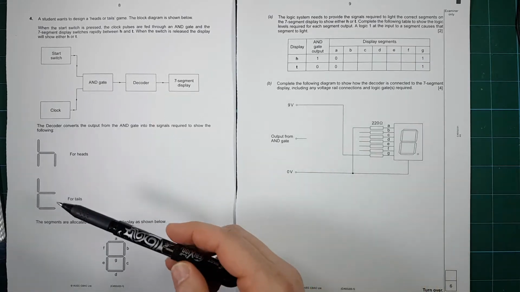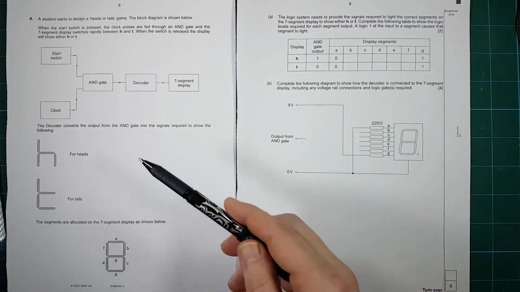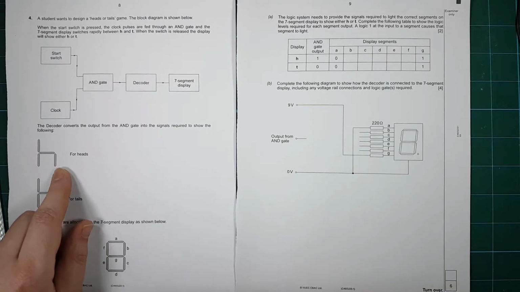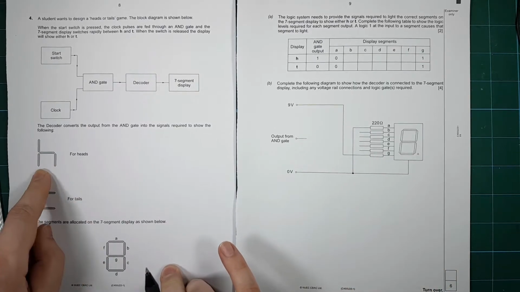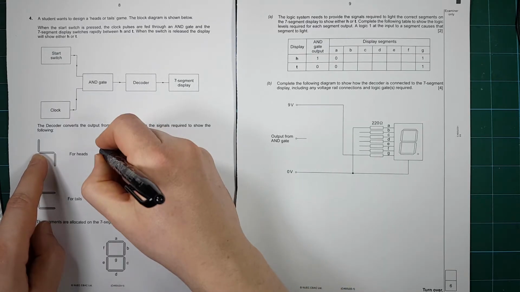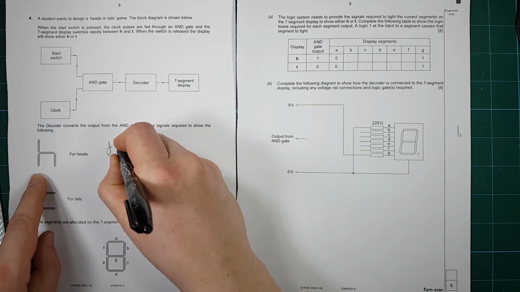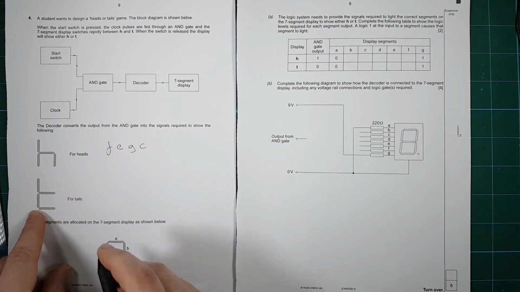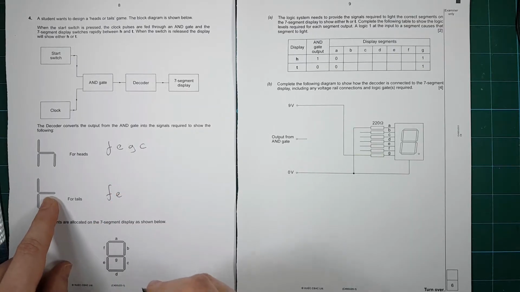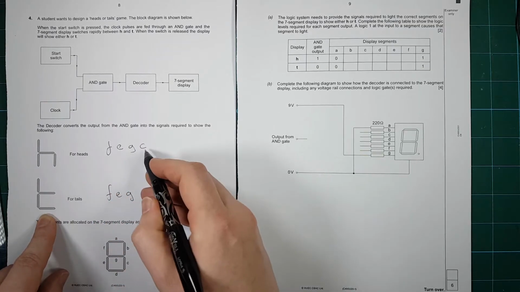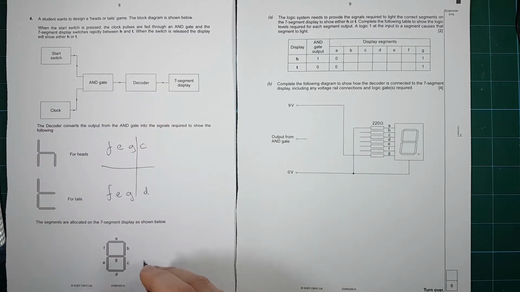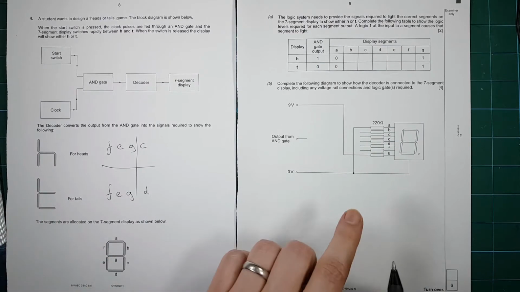Okay, in this question, it's all about a 7-segment display. There's a lot of reading to do, but it's actually a relatively simple question. The first thing we need to do is to work out which segments we need to light up for each of these. So this one, that's segment F, that's segment E, that's segment G, and that's segment C. And this one, we also need F and E. We also need G, but instead of segment C, we want segment D. So you'll notice that those three are the same in each of the two symbols.